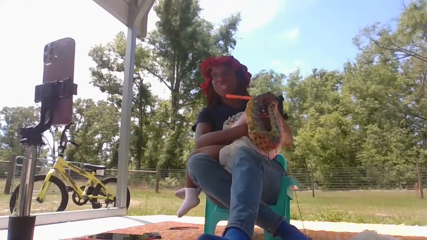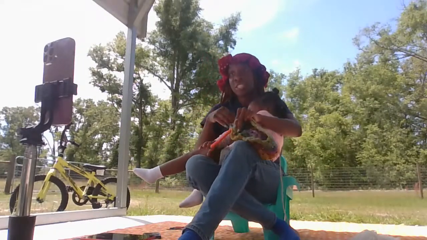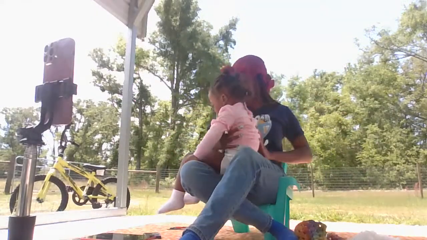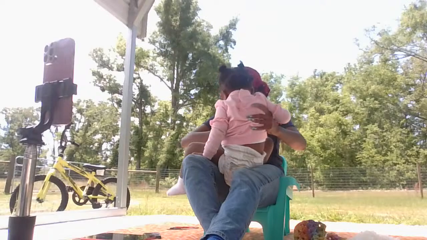Yes, and a cluster has 3 double crochets. Yes, I still chain 1 in between the clusters. That does not stop. Sorry, Mama. Our chair is little.